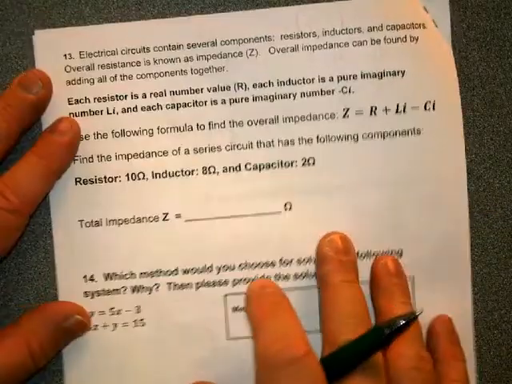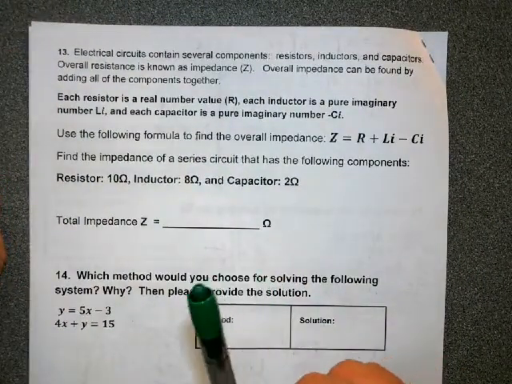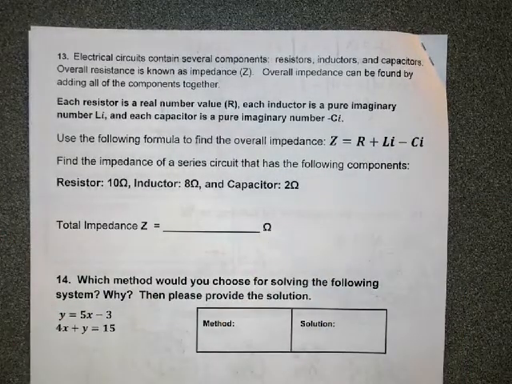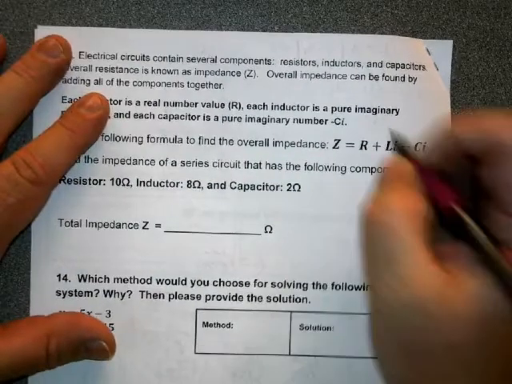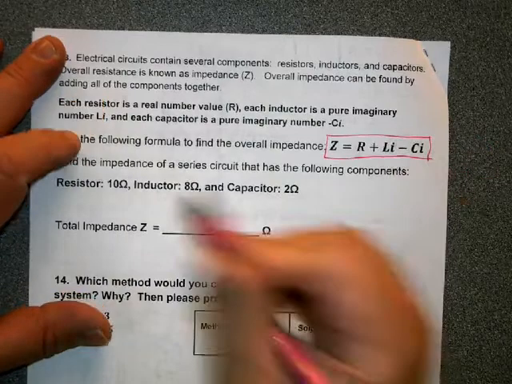I wouldn't even read the problem. I really wouldn't. Because by the time you read the problem, it's just going to confuse you. Here's the equation. Here's our substitutions: 10, 8, and 2.